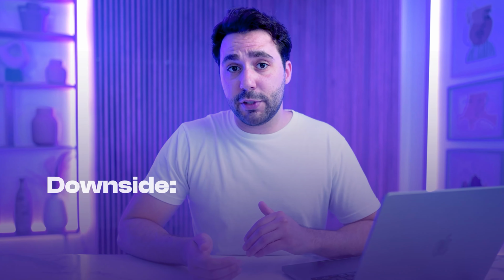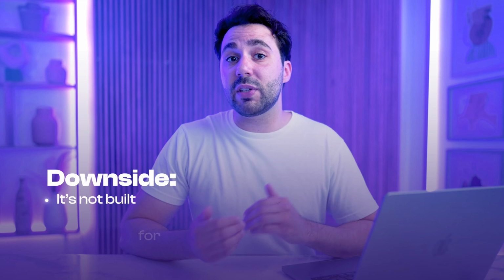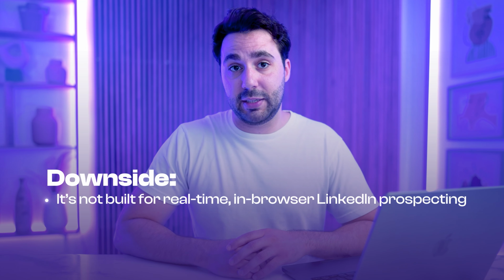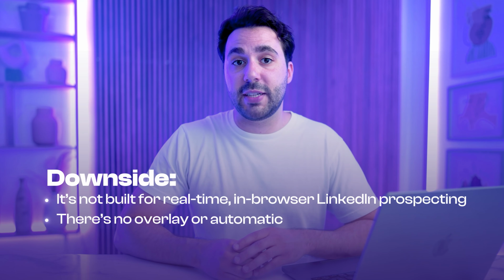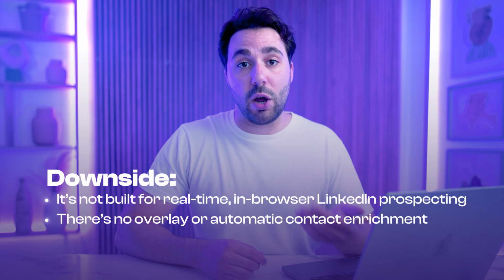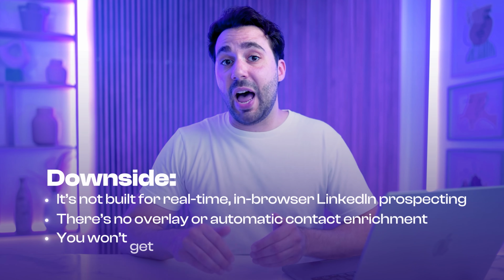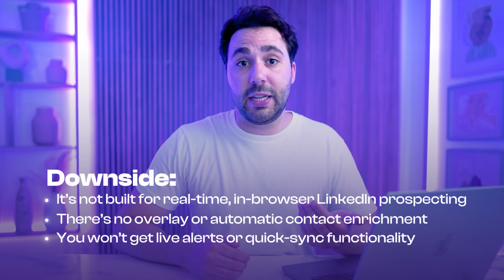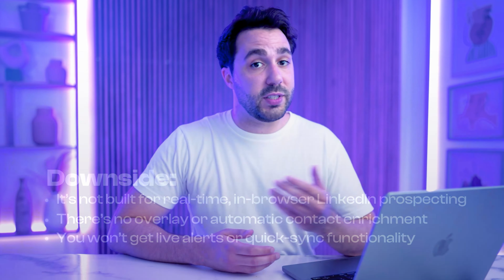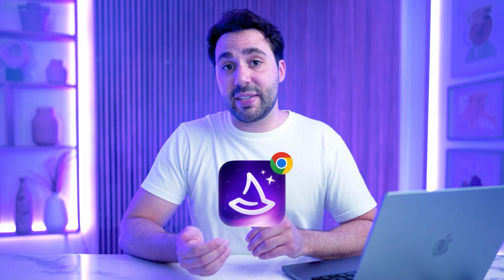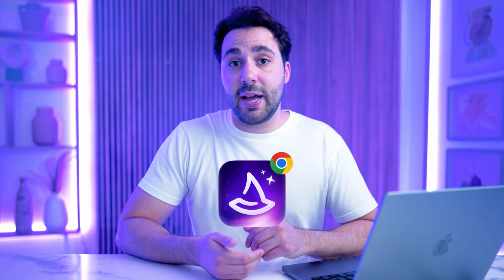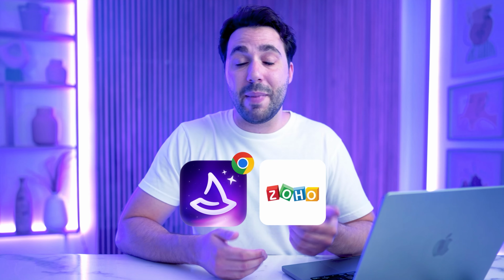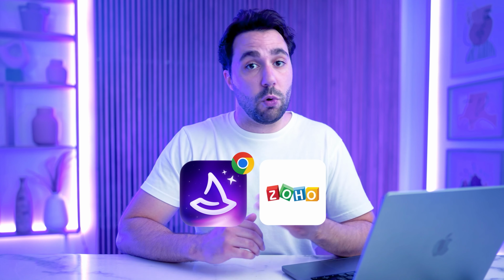However, the downside of Zoho is that it's not built for real-time in-browser LinkedIn prospecting. There's no overlay or automatic contact enrichment when you're actually browsing on LinkedIn. You won't get live alerts or quick sync functionality like some of the newer Chrome extensions. Once again, like Wiza. With Wiza's Chrome extension, you can easily enrich data and sync it directly to Zoho CRM in real time, right from LinkedIn or Sales Navigator.